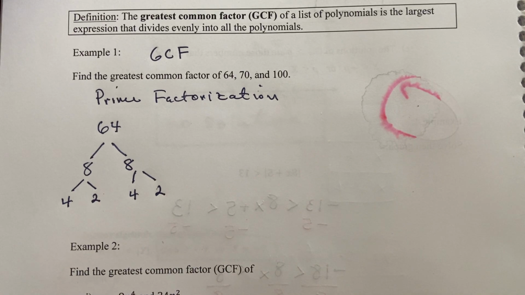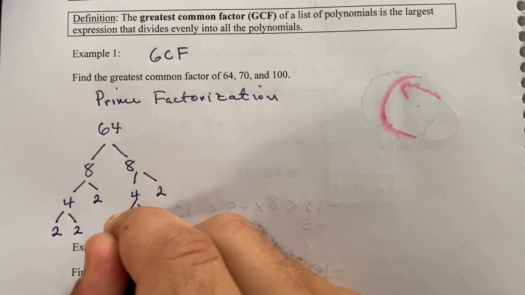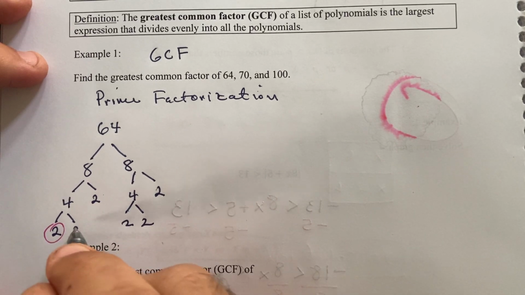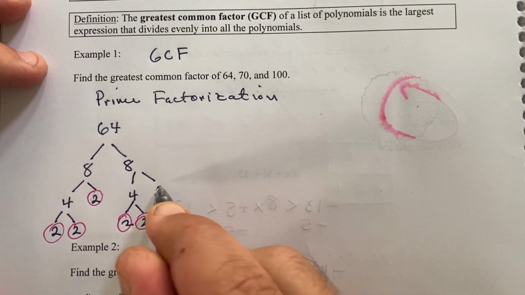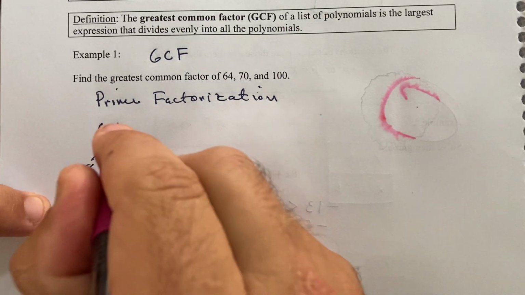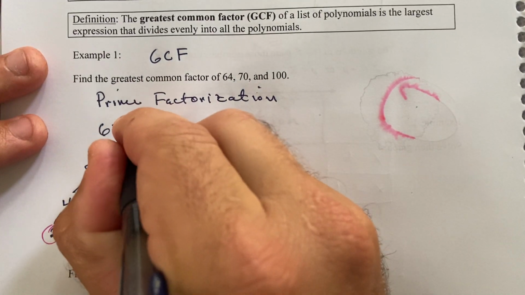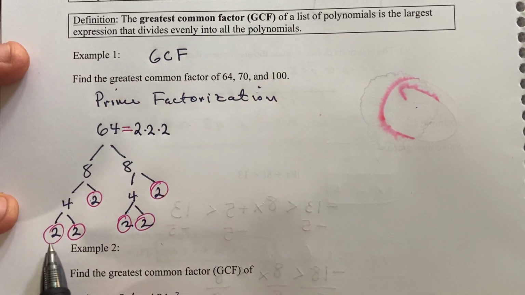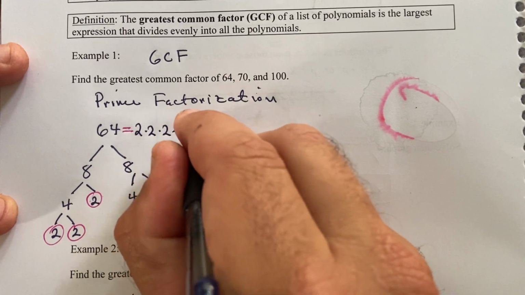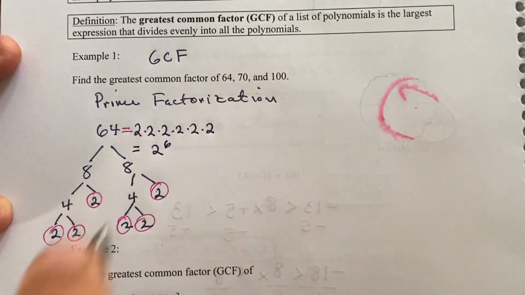So 2, 2, those are prime, but 4 can still factor into primes. So all of these numbers here, the ends of the branches are all prime. That tells me that I'm done with this factor tree. And that 64 can be written as 2 times 2 times 2, right? These three, times 2 times 2 times 2. Another name for that would be 2 to the 6th.